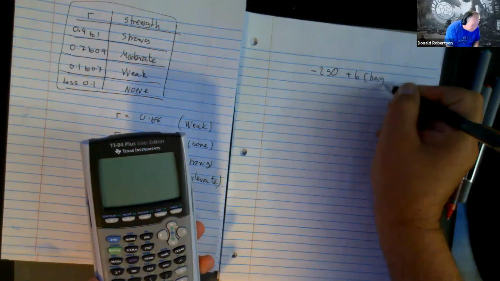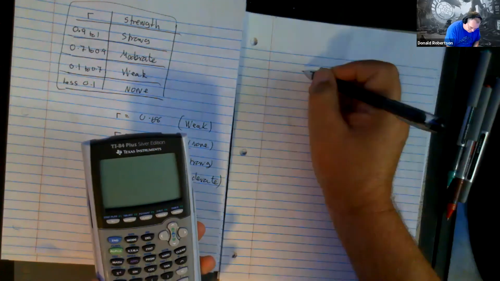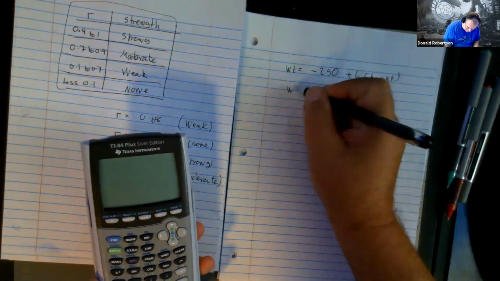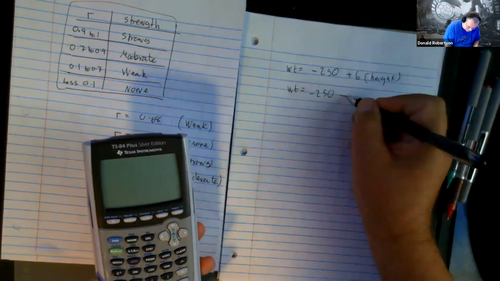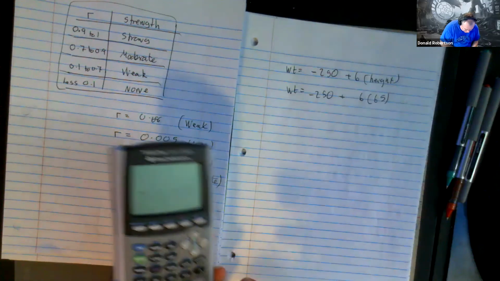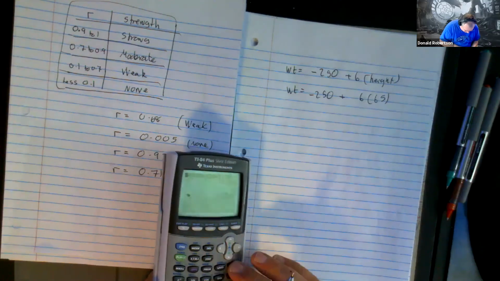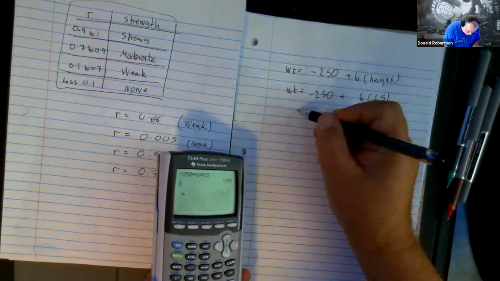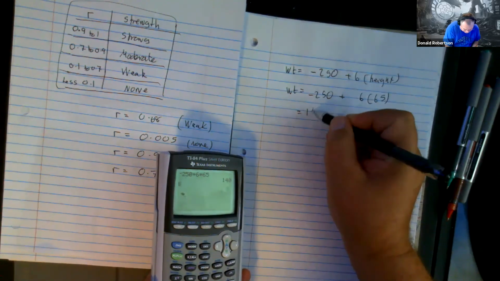And this number, by the way, is going to be their average weight, what you would expect a person to weigh at that height. And for a 65-inch tall person, let's see how stupid that answer is. Negative 250 plus 6 times 65, and the answer I get is 140 pounds.